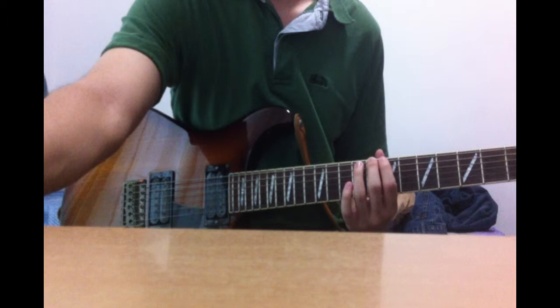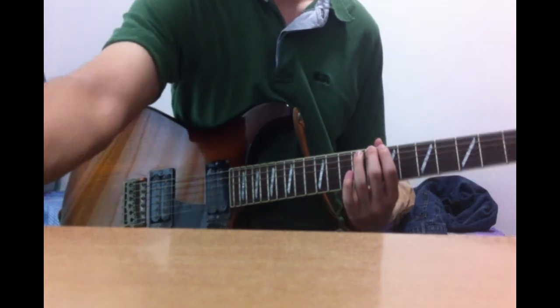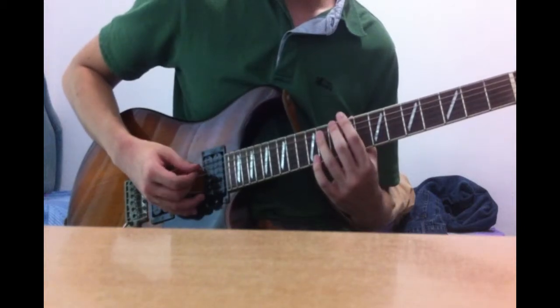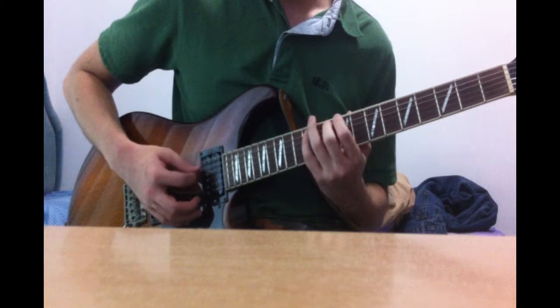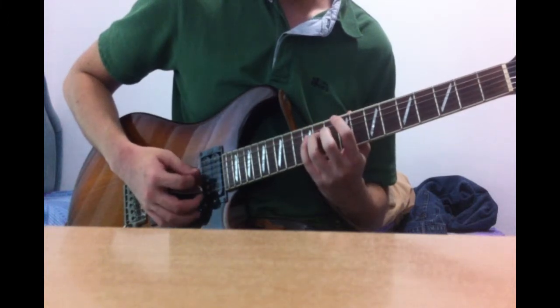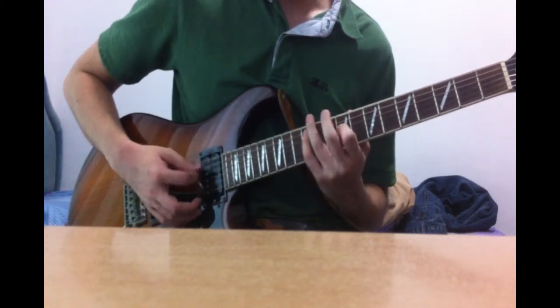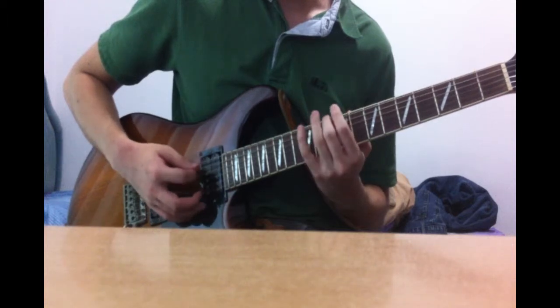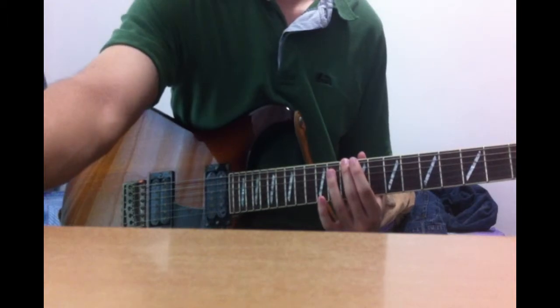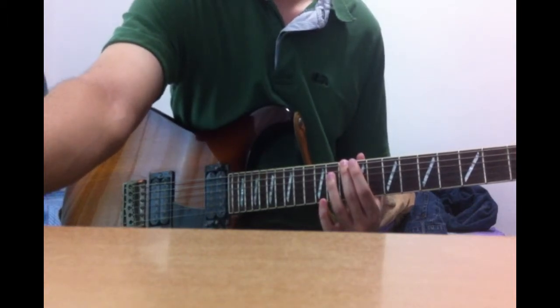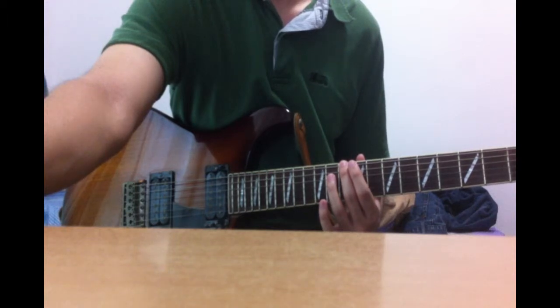Let's try with the D major scale instead and see if it fits in. The D major scale does not fit in, and therefore if you were to improvise using the D major scale, it wouldn't sound too good.